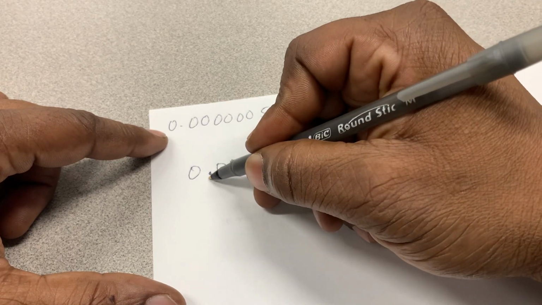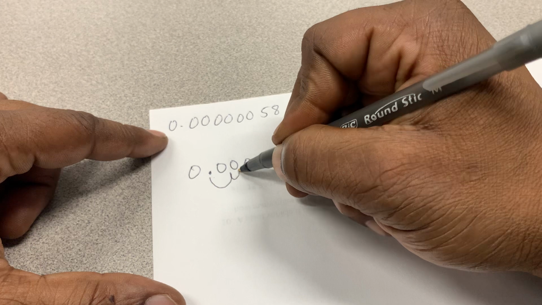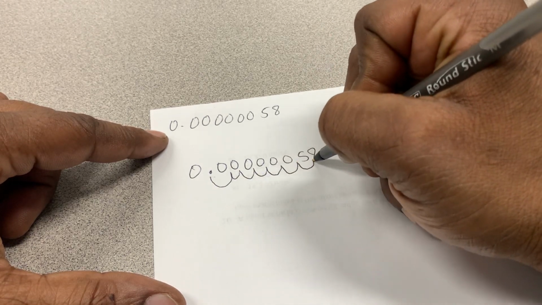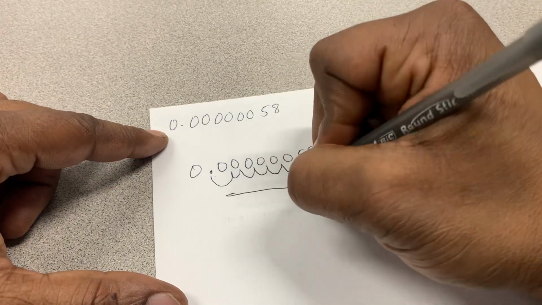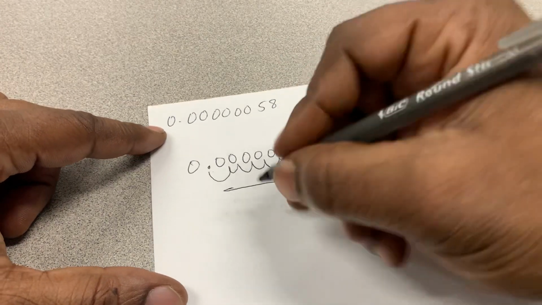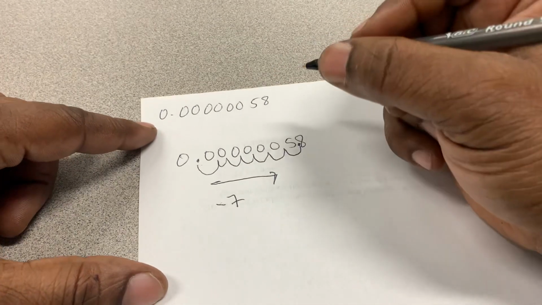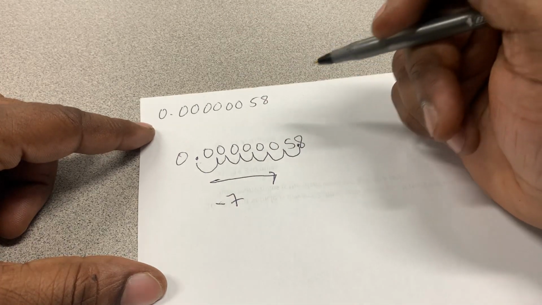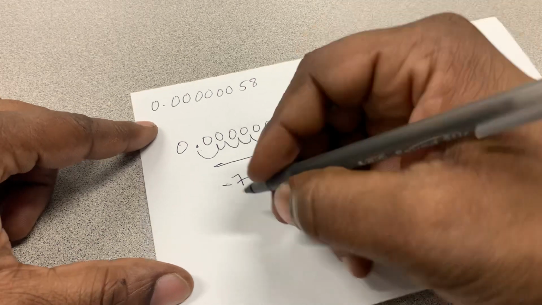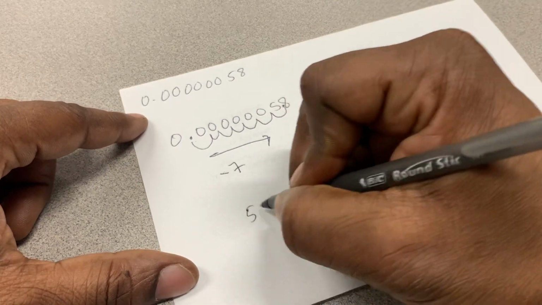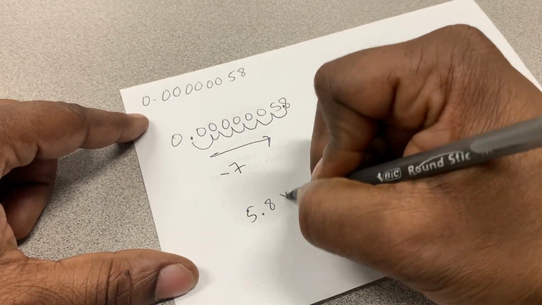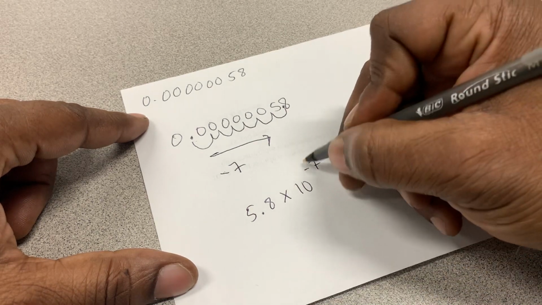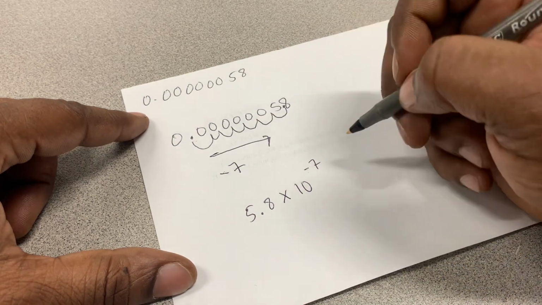So I'm going to take this decimal. I'm going to go 1, 2, 3, 4, 5, 6, 7. So since it's going to the right, this is going to be a -7. Because when you have a negative exponent, that means the number is less than 1, which is a fraction. Okay? So how would I write this answer? I'm going to write 5.8 times 10 to the -7. This always used to indicate to me that the number is less than 1.